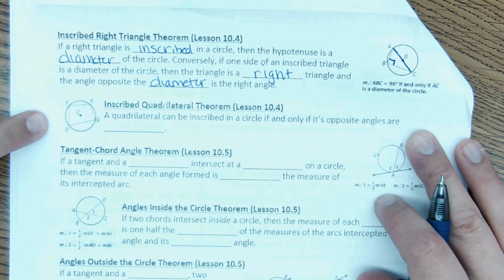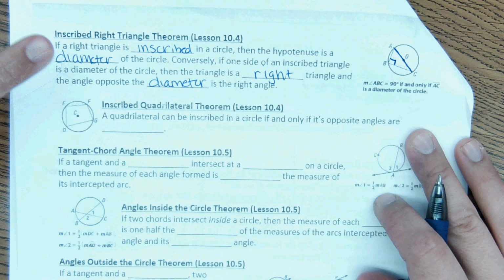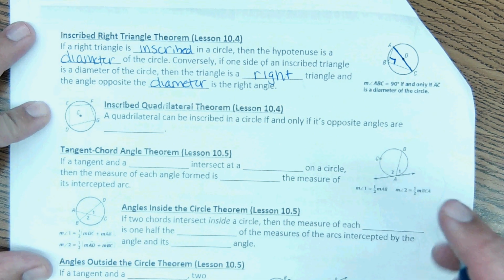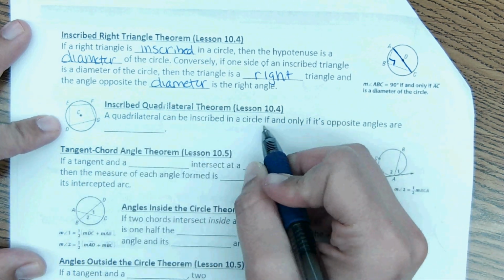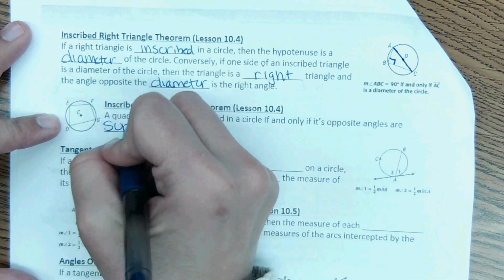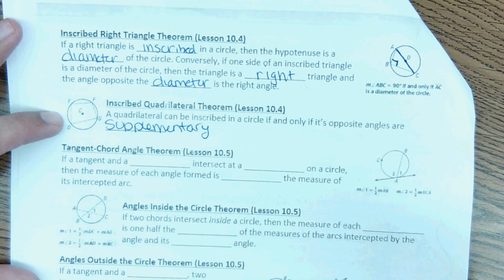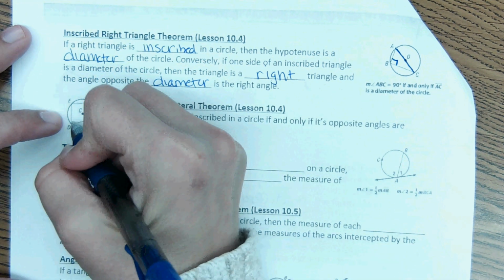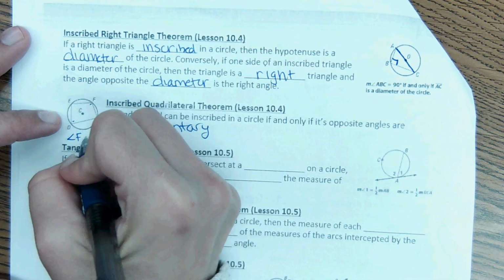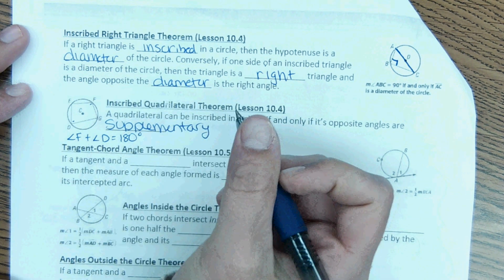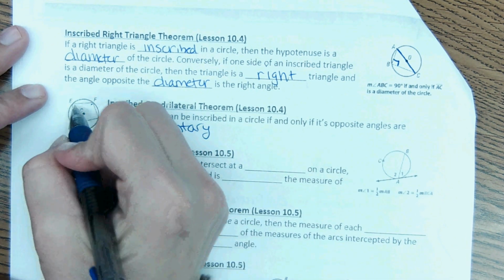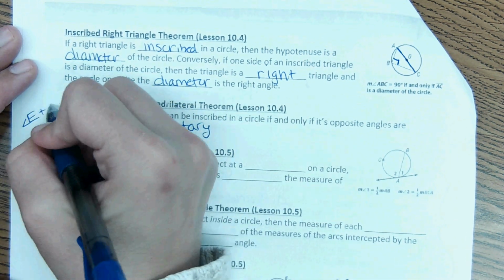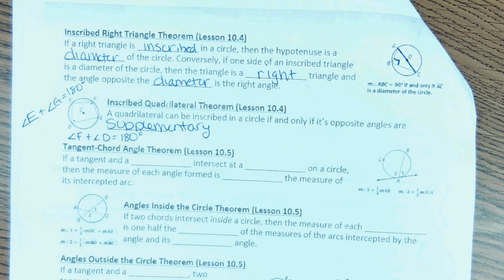And the last idea for today is the inscribed quadrilateral theorem. What this has to do with is angle measures. A quadrilateral can be inscribed in a circle if and only if its opposite angles are supplementary. So when you have an inscribed quadrilateral, the opposite angles are supplementary, so like angle F plus angle D equals 180 degrees. And E and G, angle E plus angle G equals 180 degrees.